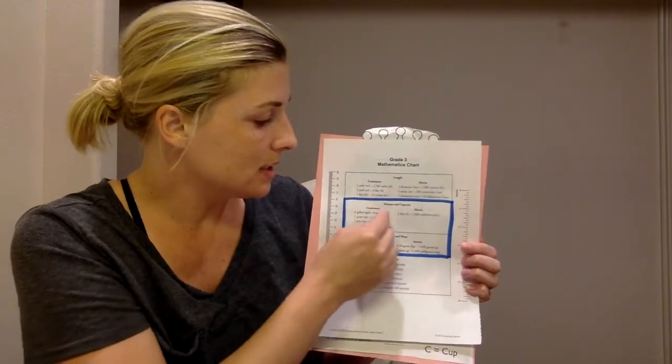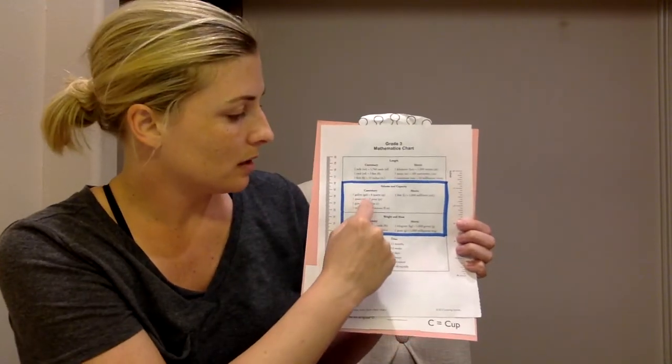You are only going to need to know how to convert the customary units to other customary units within capacity. And then same thing with volume, which we're going to do tomorrow. So don't worry about converting pints to milliliters or anything like that. We're only going to be converting ounces to cups, cups to pints, pints to quarts, and quarts to gallons.